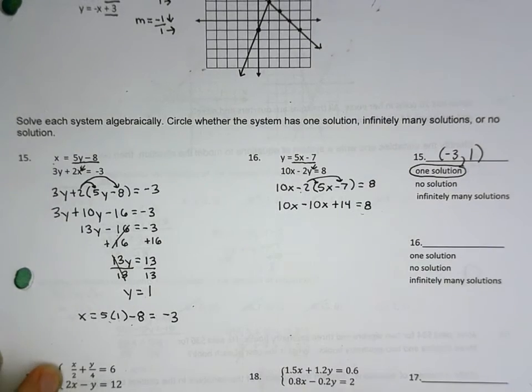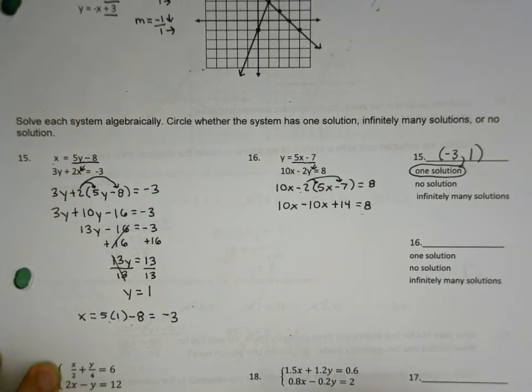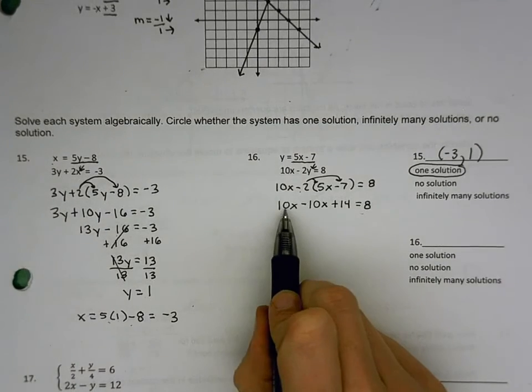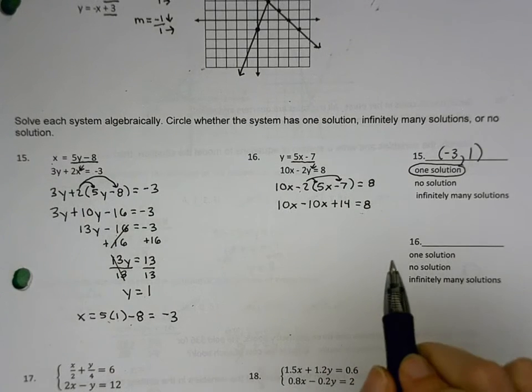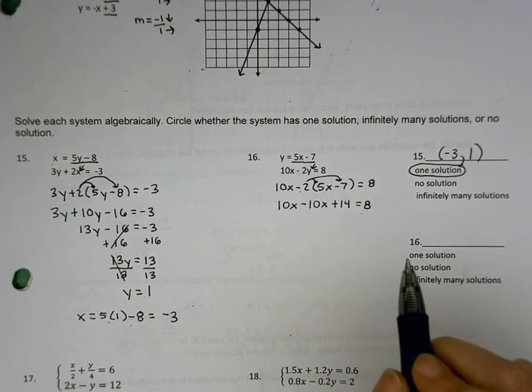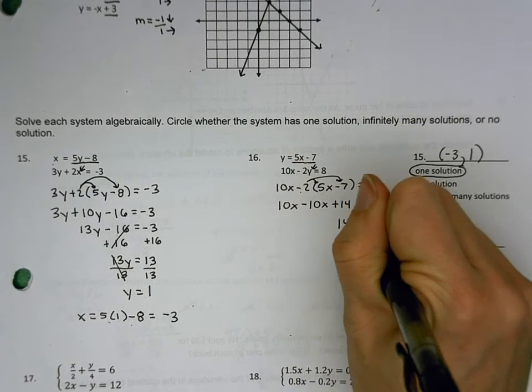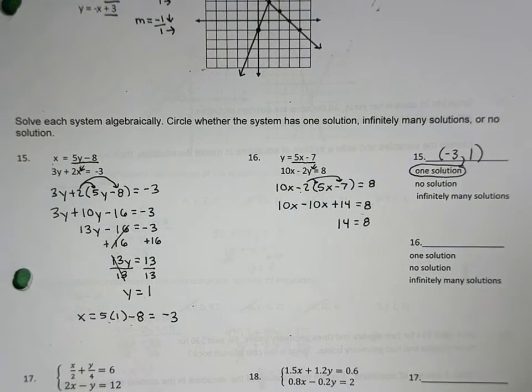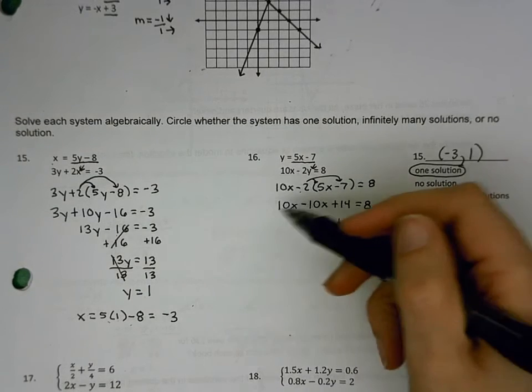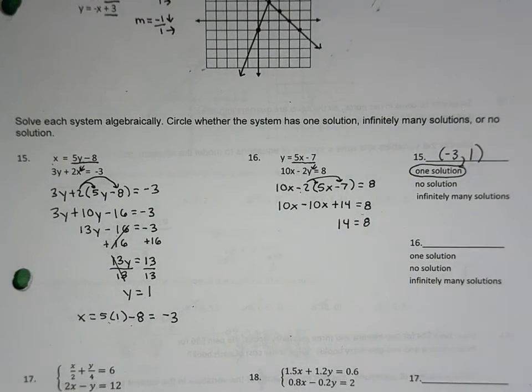Okay, next up we're going to combine like terms. We have 10x minus 10x, which is 0x, and so that cancels away, and we're left with just 14 equals 8. Well, there's nothing to solve here. My x's canceled each other out, and I just have a statement now. 14 equals 8. And so the question is, is that true or is that false? If it's true, it's infinitely many. If it's false, it's none. Well, 14 does not equal 8. And so that means I have no solution here.